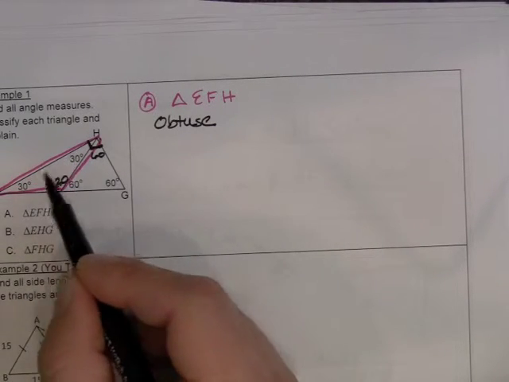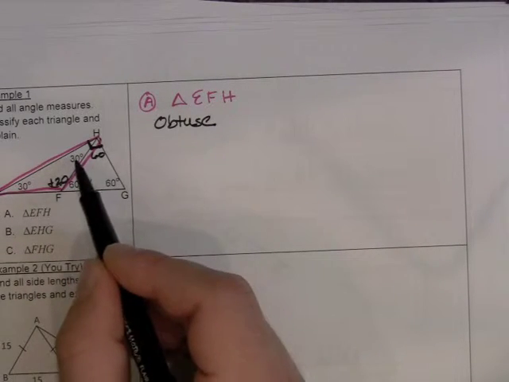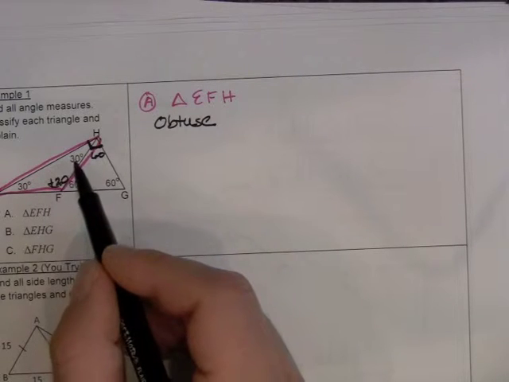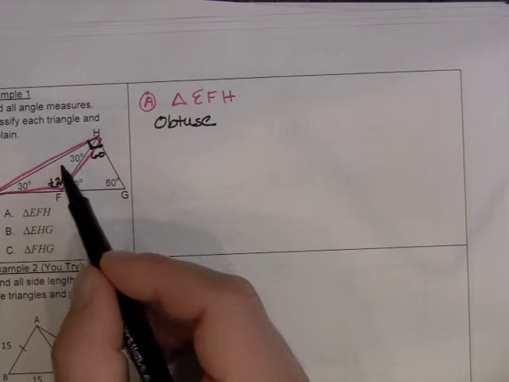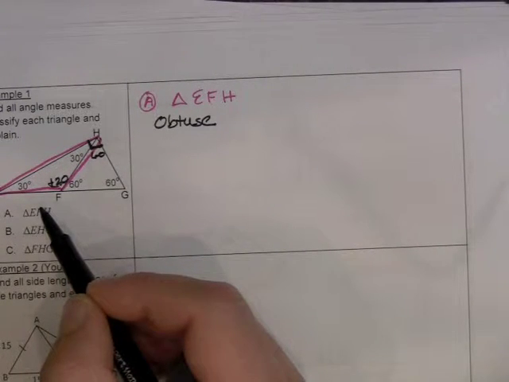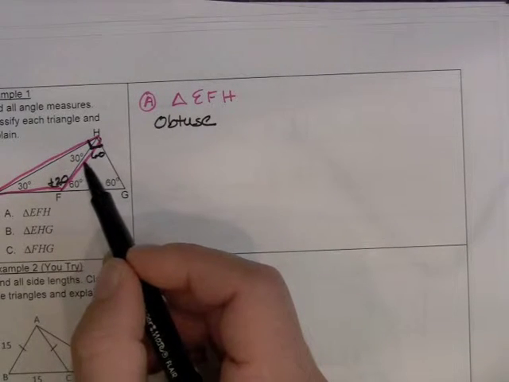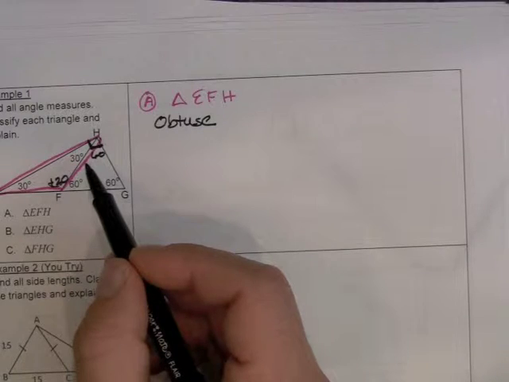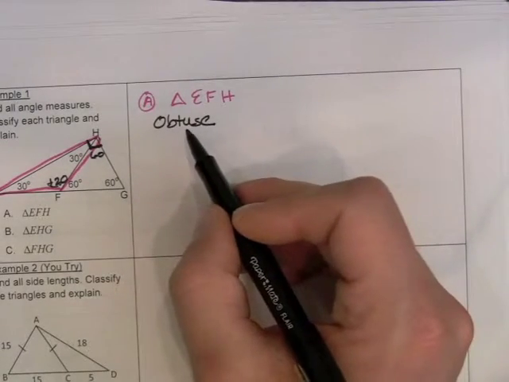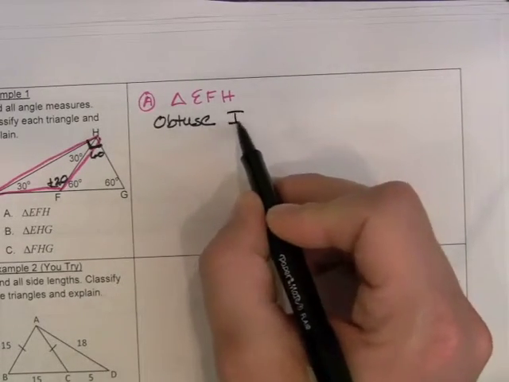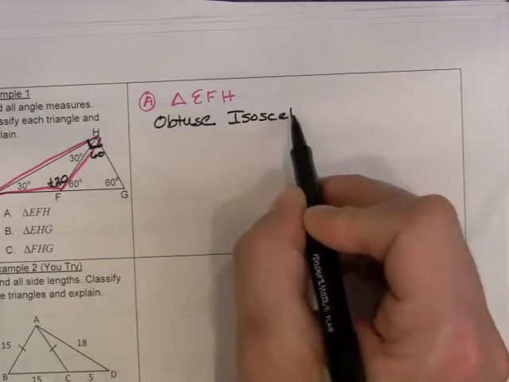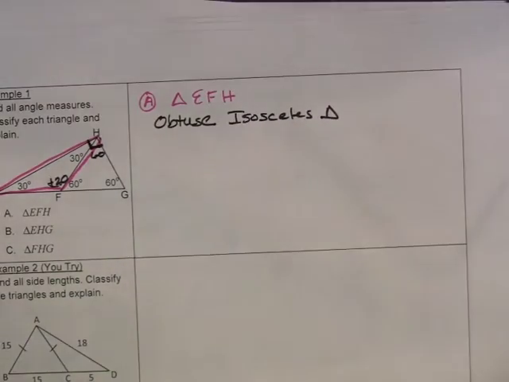Well, you should also notice that there's two angles that are the same measure. Both are 30 degrees. Now, if you have two angles that are the same, that means you have two sides that are the same measure. Okay, so if I have two sides that are the same measure, that means I have an isosceles triangle. So this is going to be called an obtuse isosceles triangle.